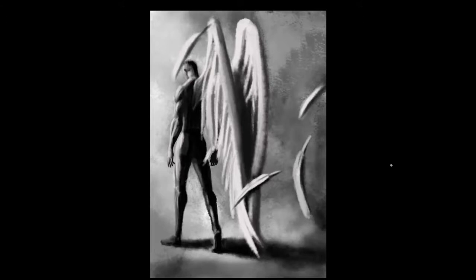Okay, so what we have here is an angel with wings and some feathers coming to the foreground. And first of all, I really like your mood. I think the spirit of the piece is there. I like the placement also of the character. It's pretty interesting, putting him so close to the left side of the image.